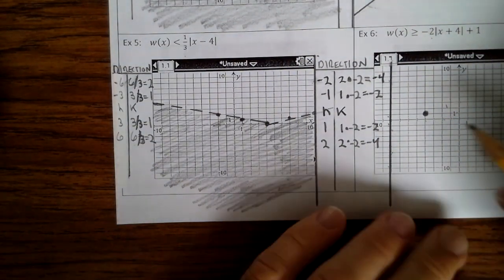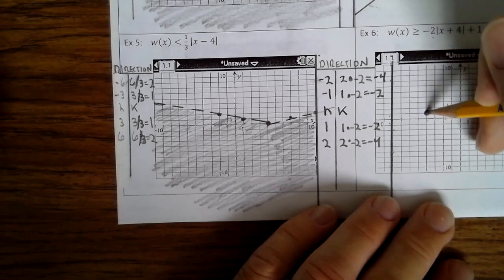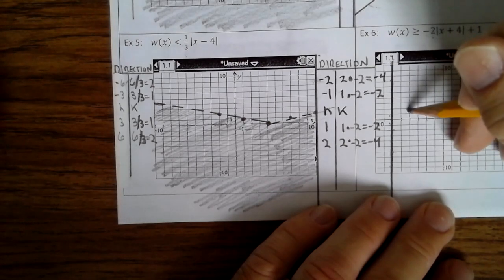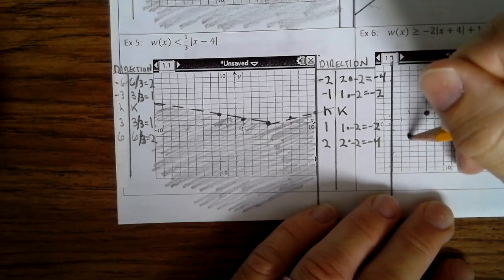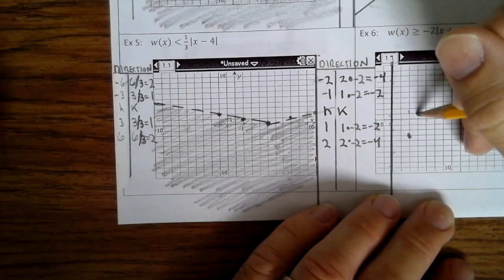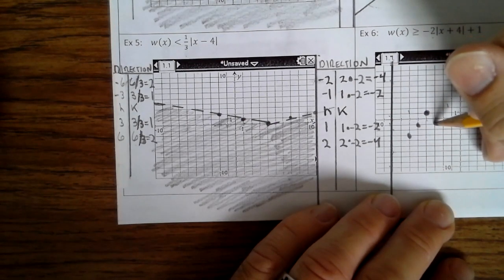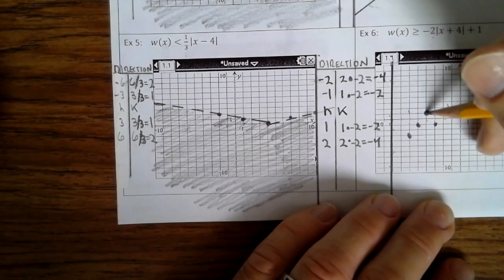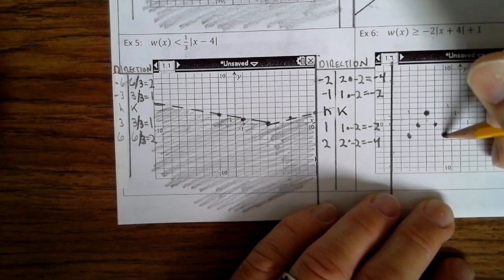All right, so from here, we go left 2, down 1, 2, 3, 4. Left 1, down 1, 2. Right 1, down 2. Right 2, down 1, 2, 3, 4.